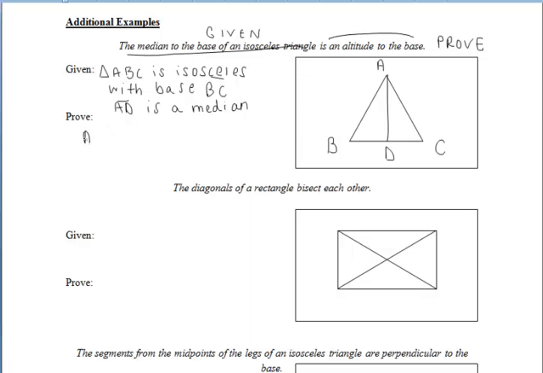You could have labeled your diagram using different letters, so long as you have all the information that I have here, you'd get full credit still. Please make sure that you name the base of your isosceles triangle.